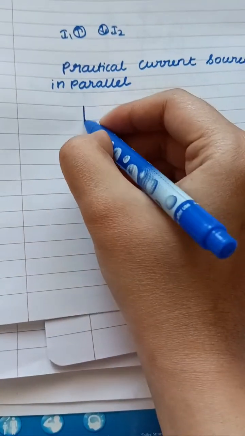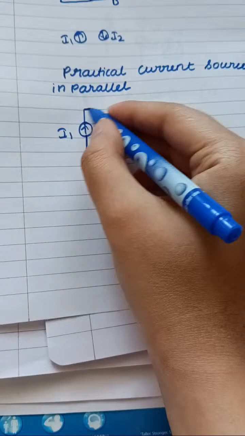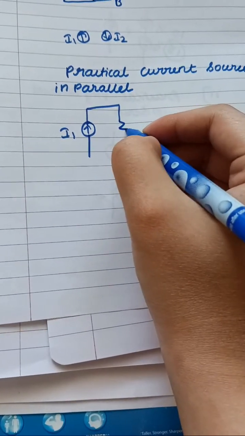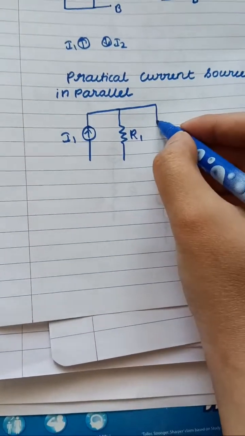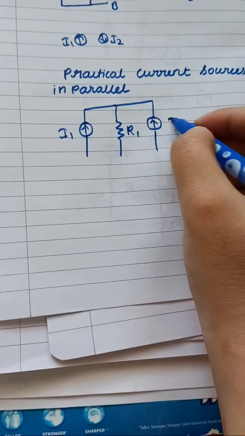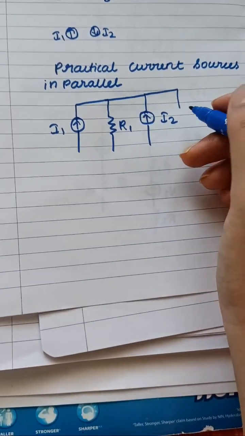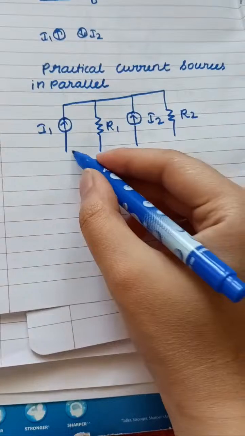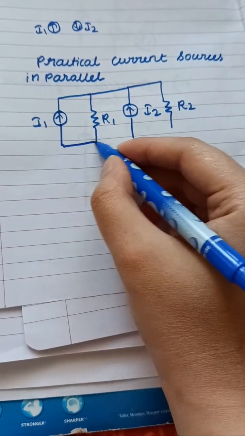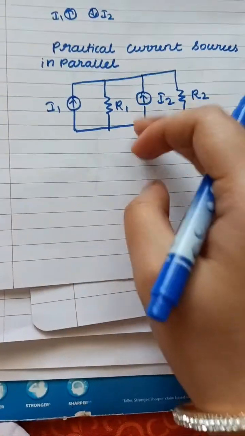So now you can see that you have the current I1 and the resistance R1, and you have the current I2 and the resistance R2.